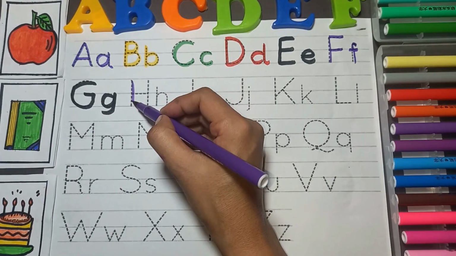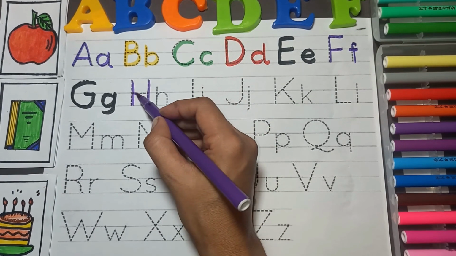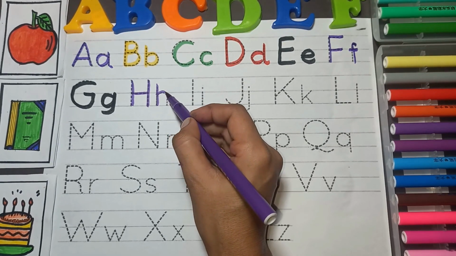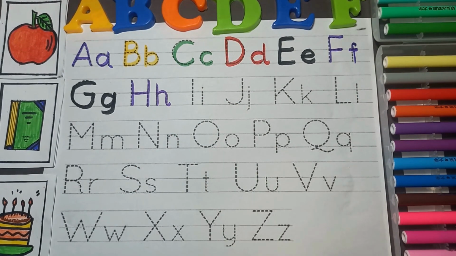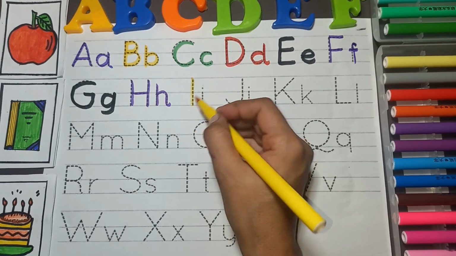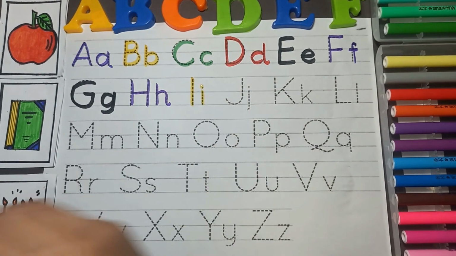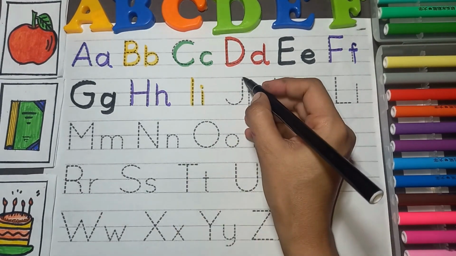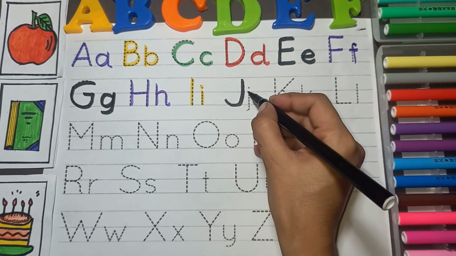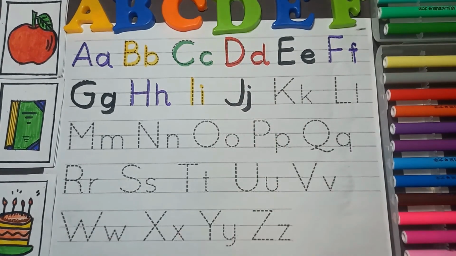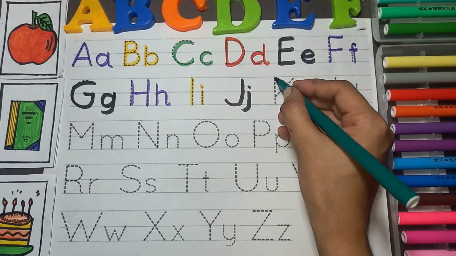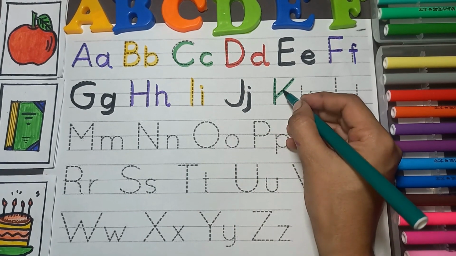H. H is for house. I. I is for inkpot. J. J is for jug. K. K is for cattle.